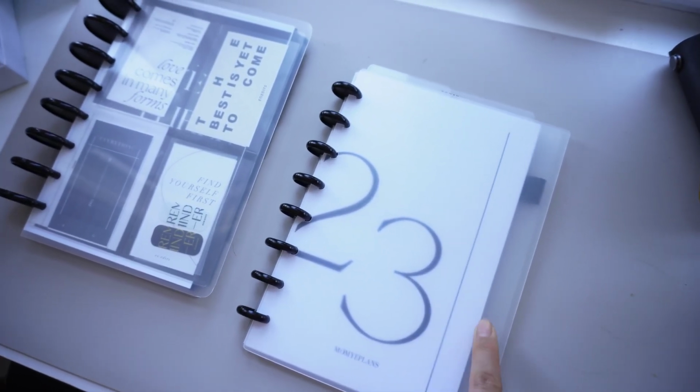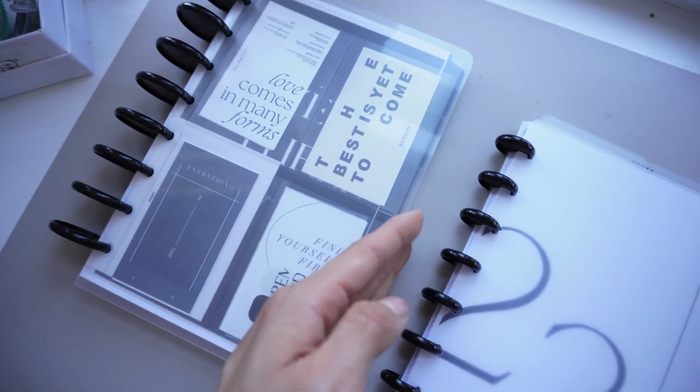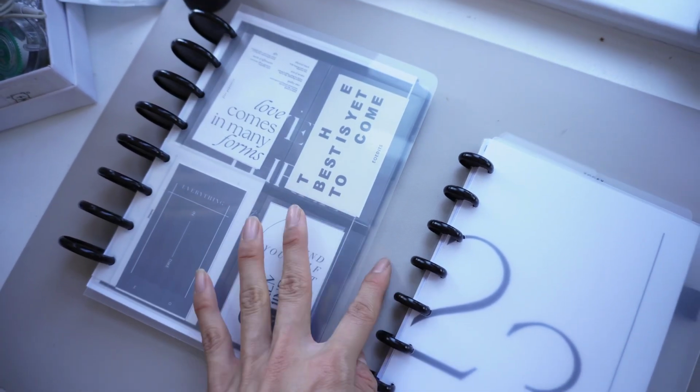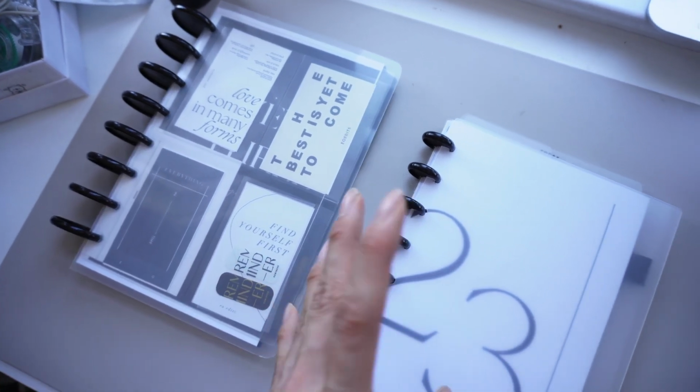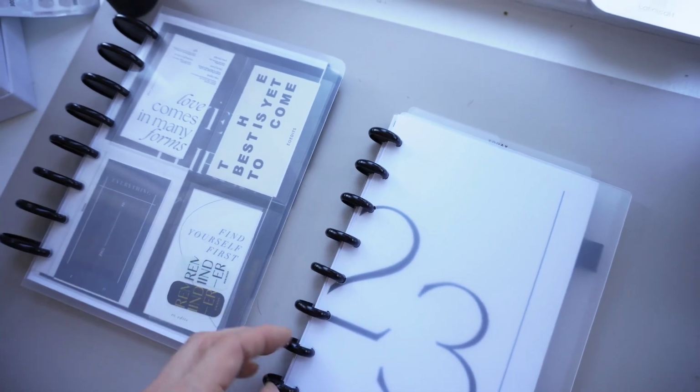You could use this cover and still get away with A5, whereas this cover goes a lot closer to the edge of the half letter and your A5 pages would stick out. So yeah, I don't know if anybody's asking that question, but if you are, there's the answer to that.